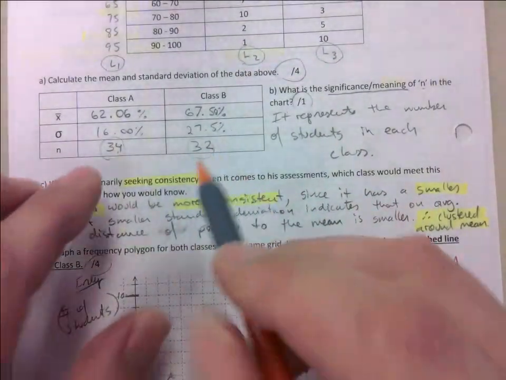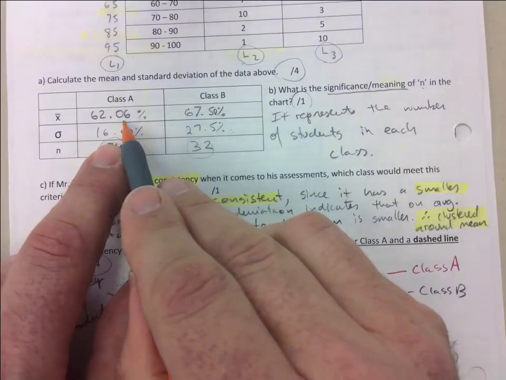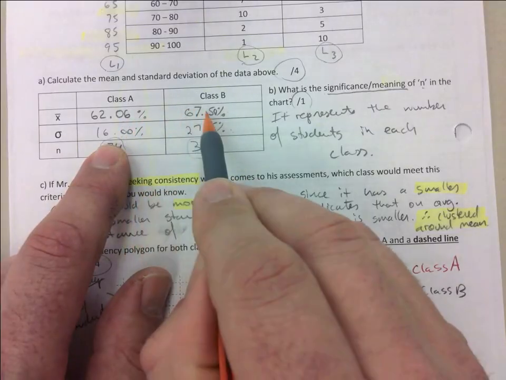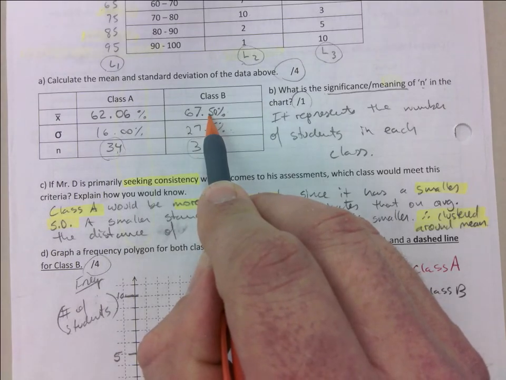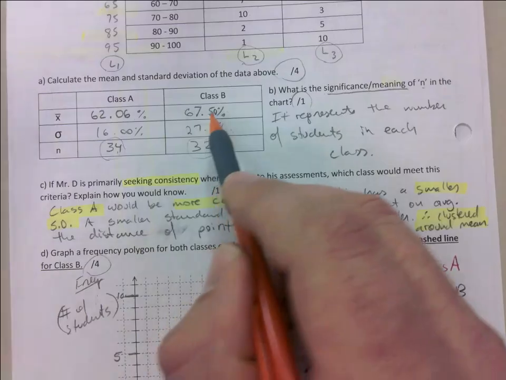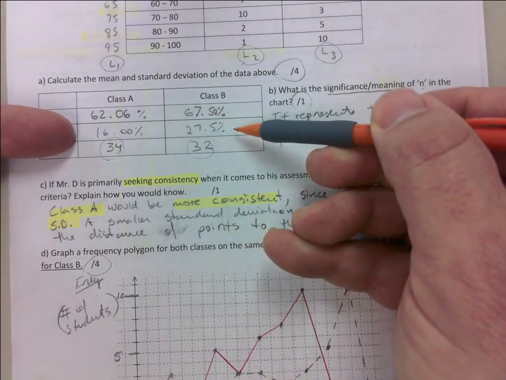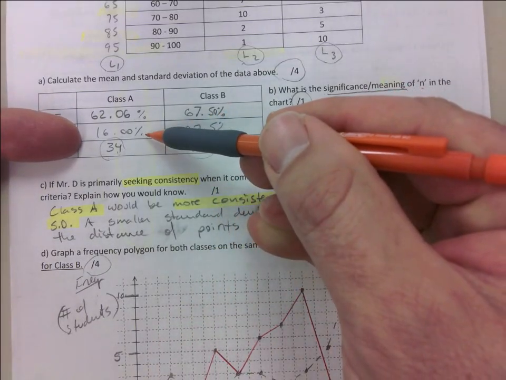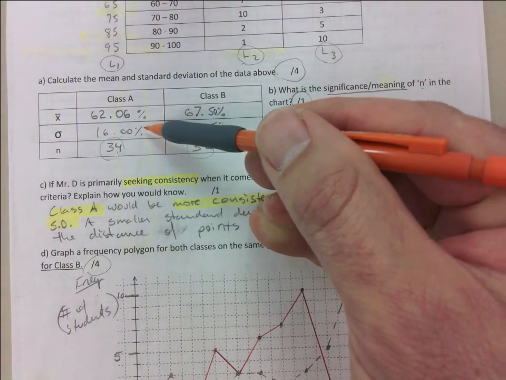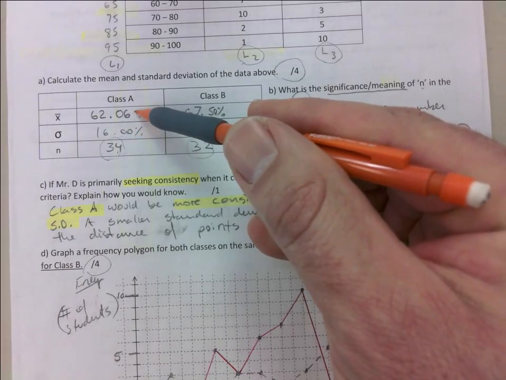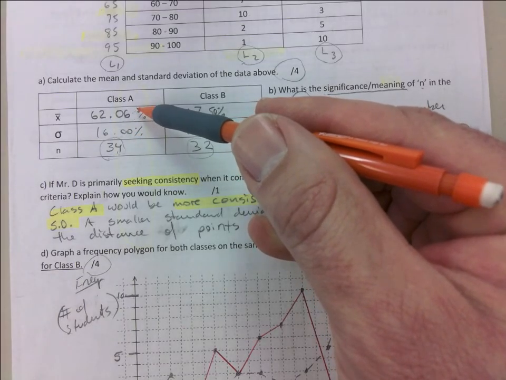You can tell right away, look at the average. Class B has a higher average, so you might think, oh, they're doing pretty good, right? They're doing better. But if you dig deeper, you notice that Class A has a smaller standard deviation. There's less variance. Most data points are closer to that average that you're claiming.